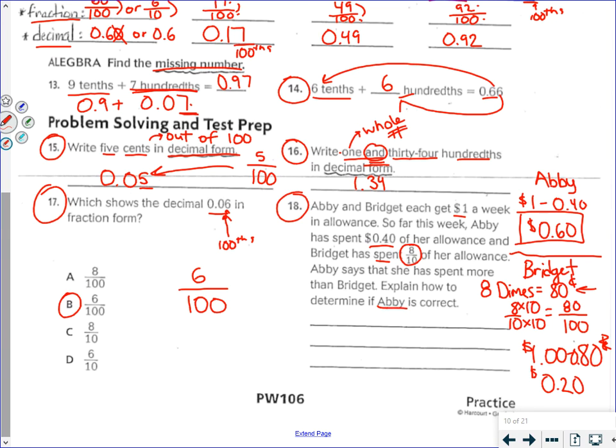So what we did, we subtracted the amount spent from $1.